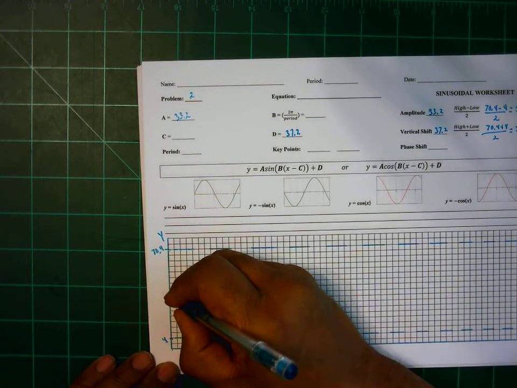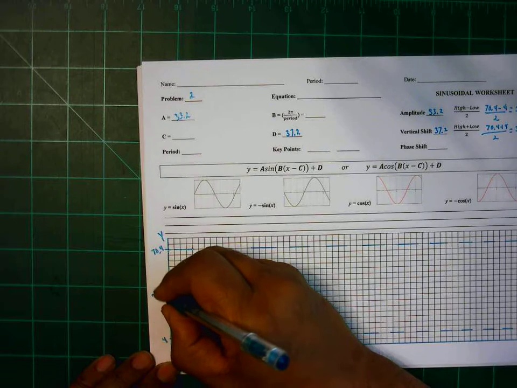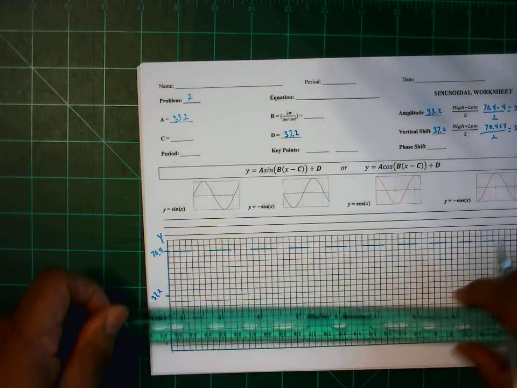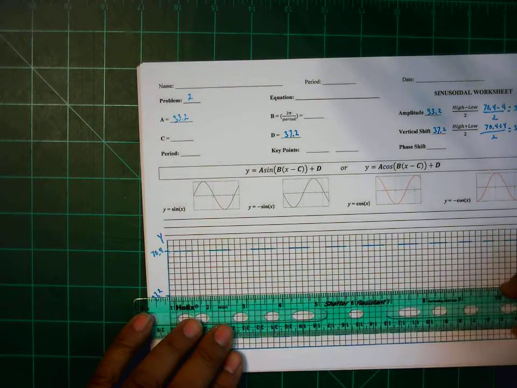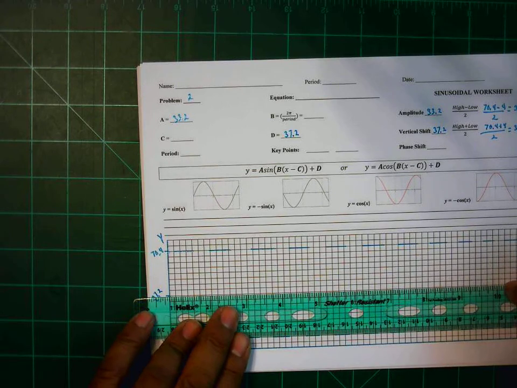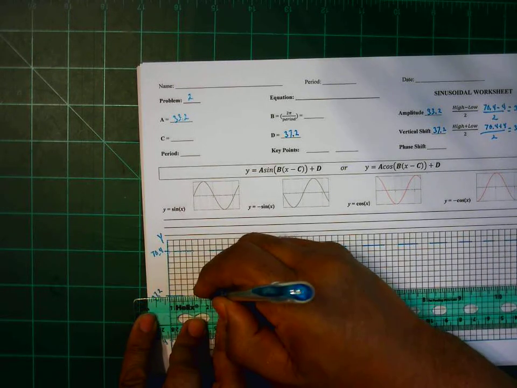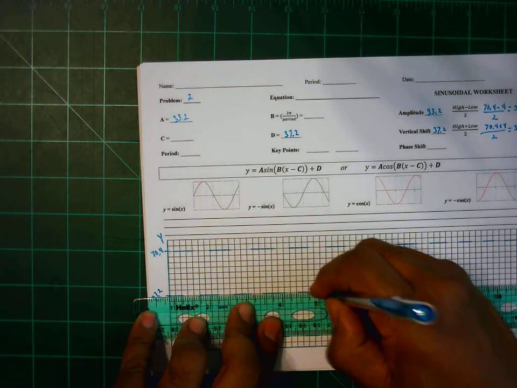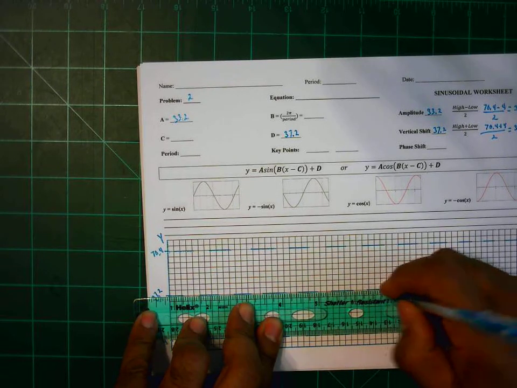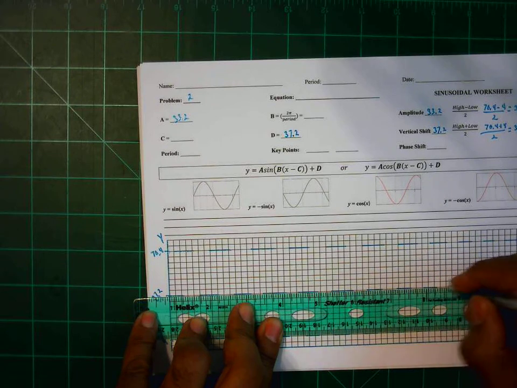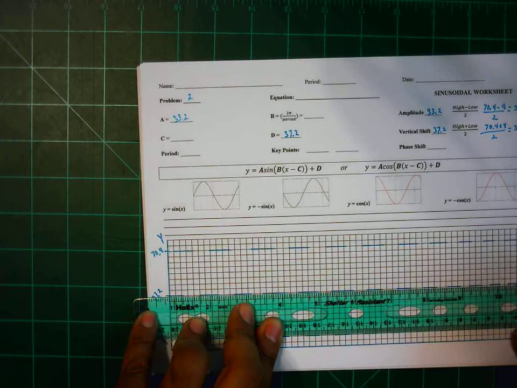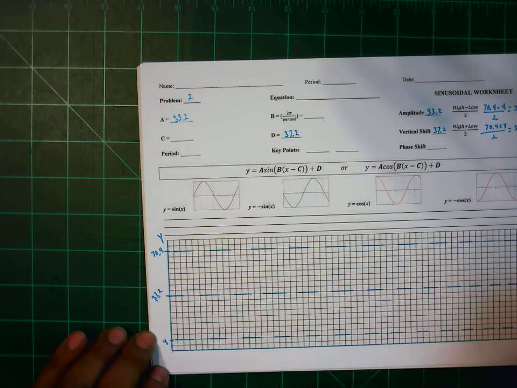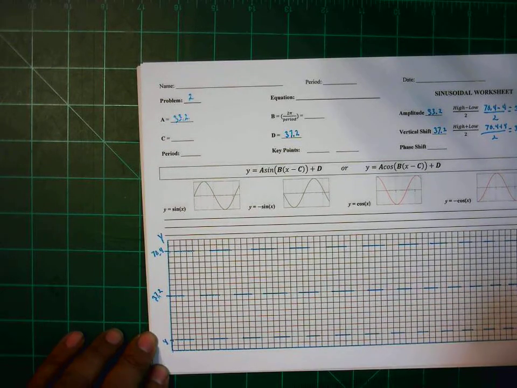So I'm going to call this D here, 37.2. And I will draw a broken line here. Now this becomes my new x-axis because I've shifted the x-axis up 37.2 units, so this is x prime.